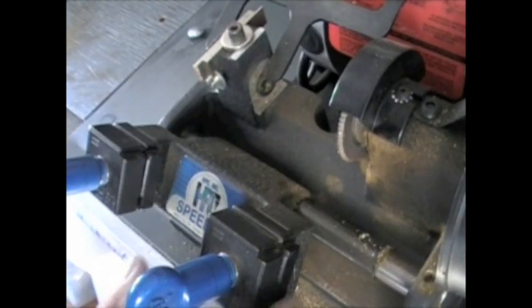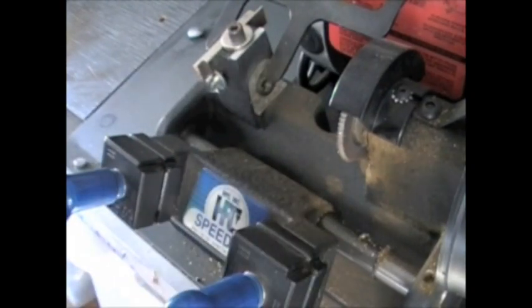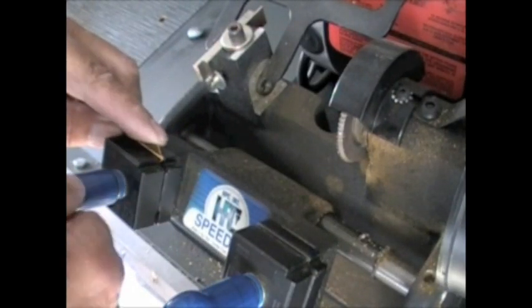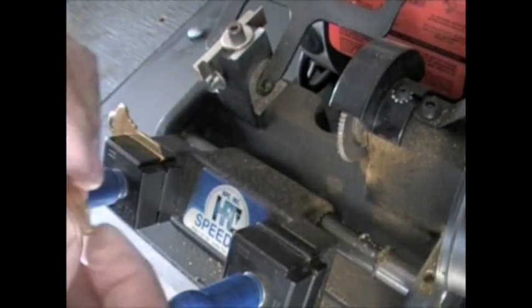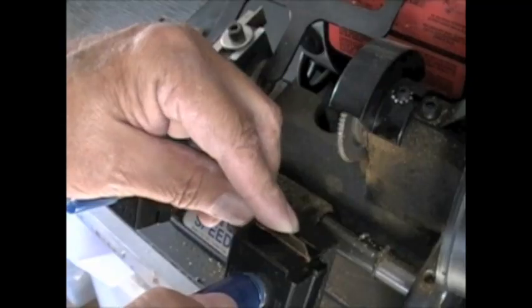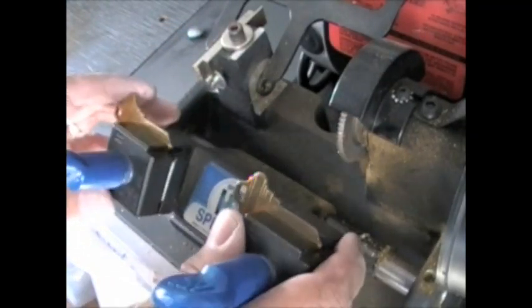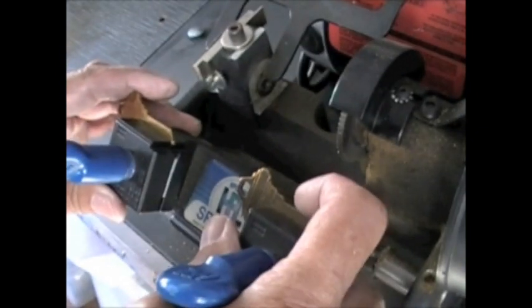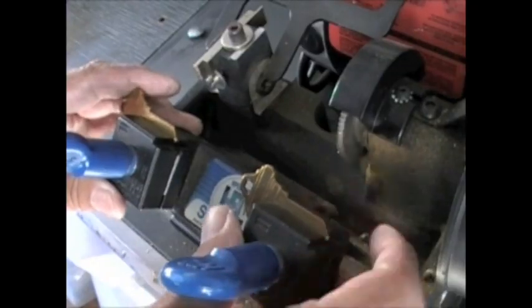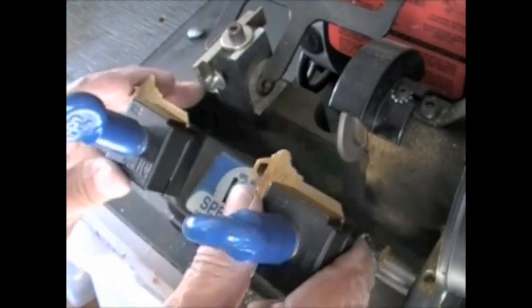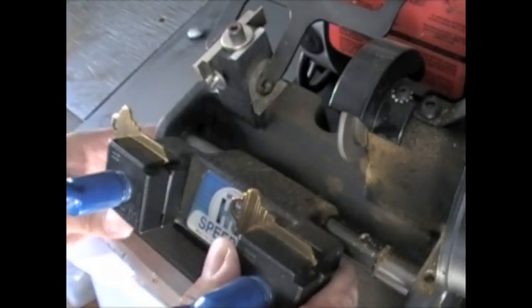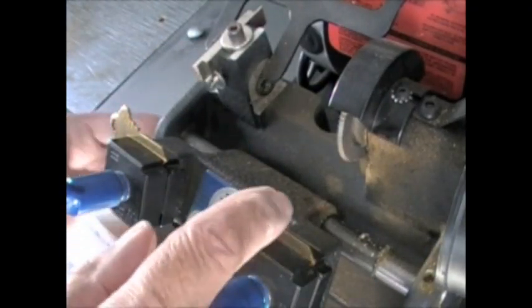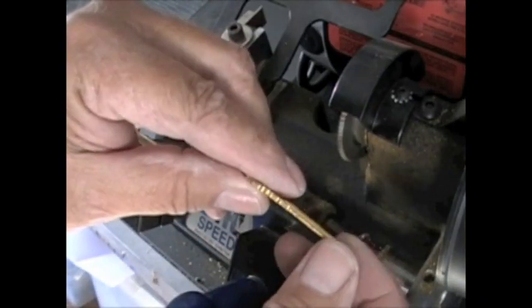Now before we start cutting a key, I want to show you how to check to make sure that the key is in adjustment. You can read your manual, and your manual will give directions for doing this, but one simple way to do it is to simply put two key blanks into the jaws of the machine, and then if we bring this up against the guide, the cutting wheel should just barely make a tiny mark on the edge of the key blank, and we'll see if this machine will do that. So if you heard that, it did make just a tiny cut there.